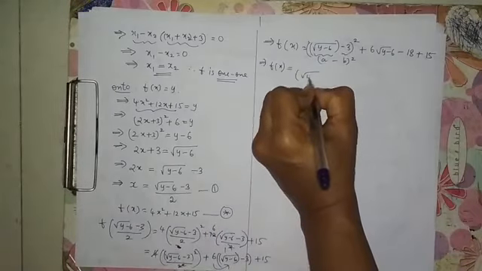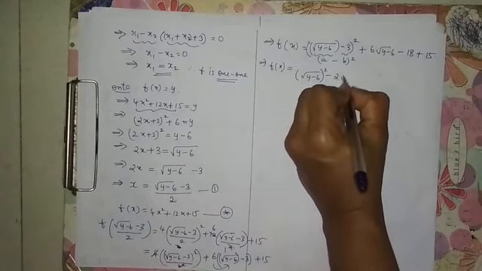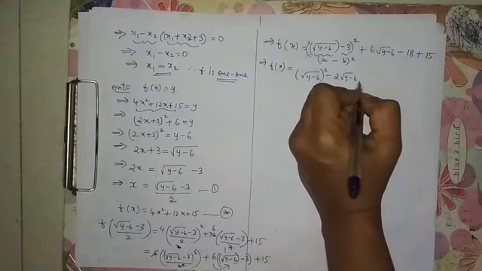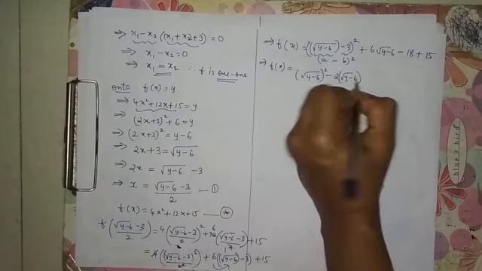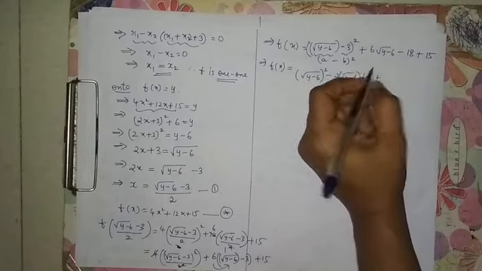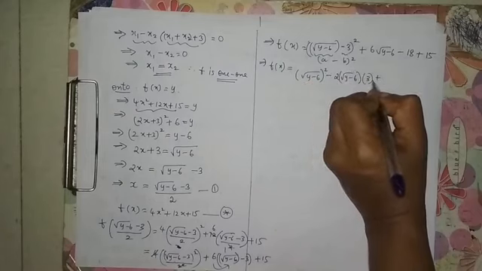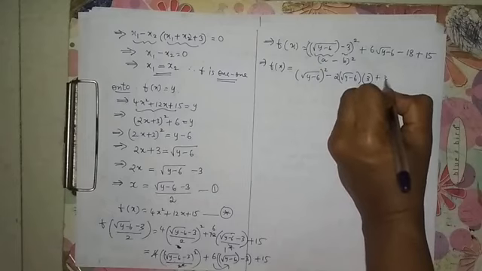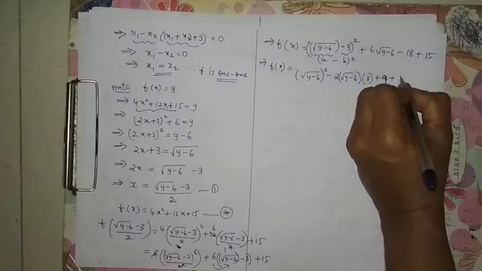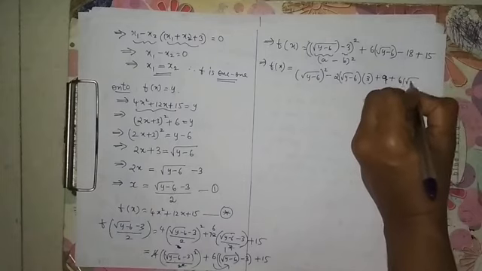So root of y minus 6 whole square minus 2 into a, what is a, root of y minus 6, into b, what is b, 3, plus b square. So that will be 3 square, what is 3 square, 9, plus 6 into square root of y minus 6.